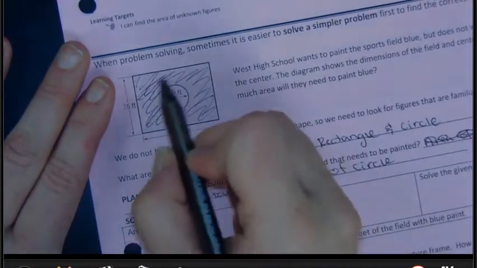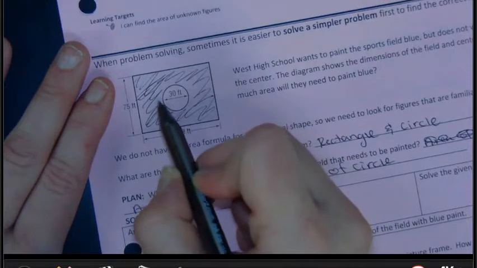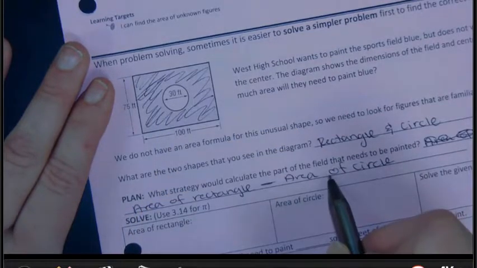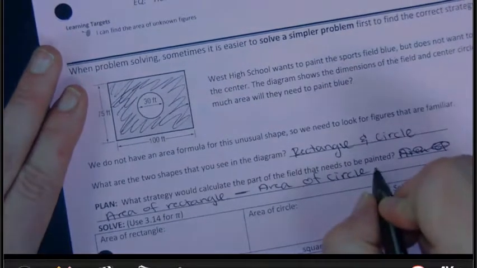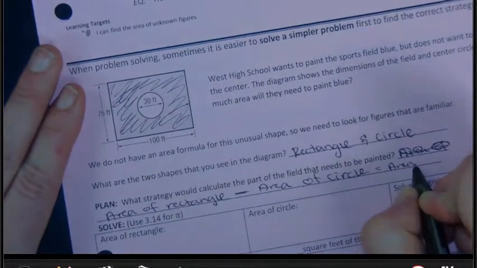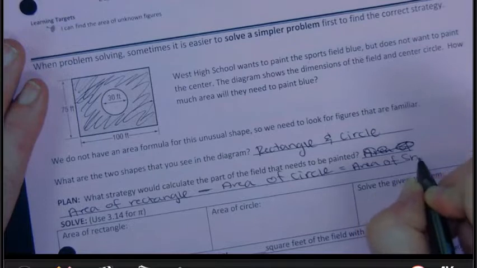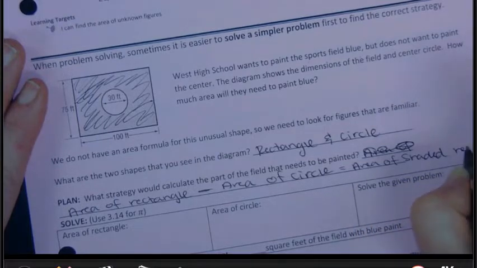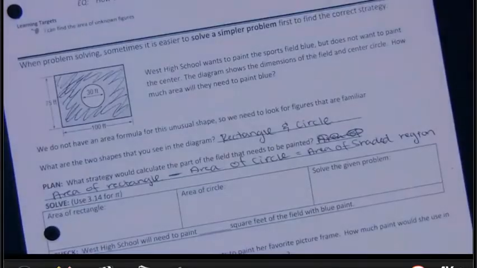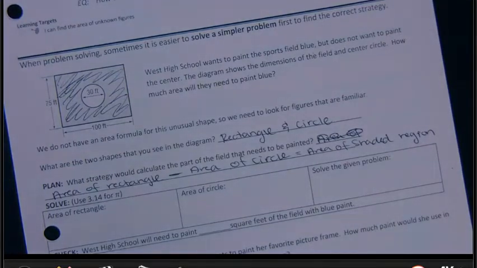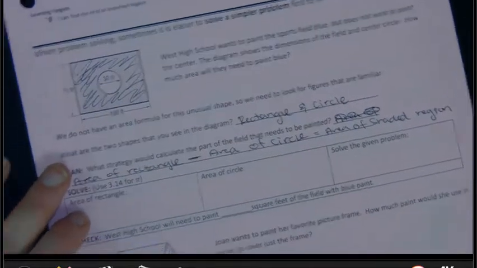I'm going to find the area of my entire rectangle, then the area of the circle, and then subtract the area of the circle from the area of the rectangle, which then gives me the area of the shaded region. That's the strategy I'm going to use: find the two areas and then subtract them from each other to find the necessary area. All right, so area of a rectangle.